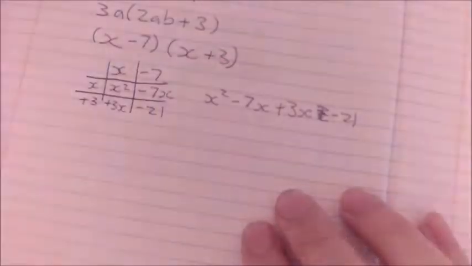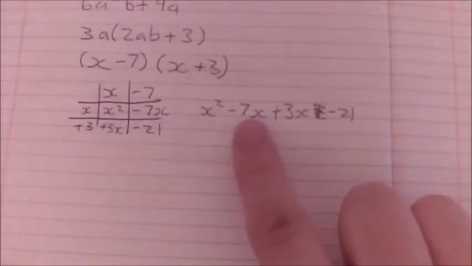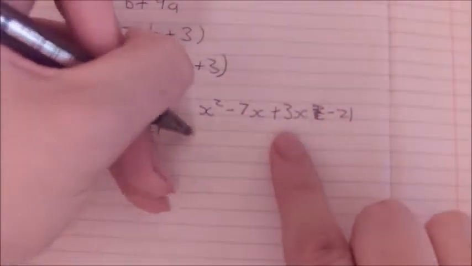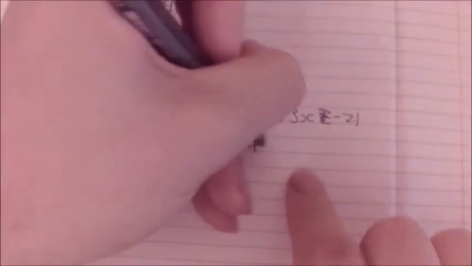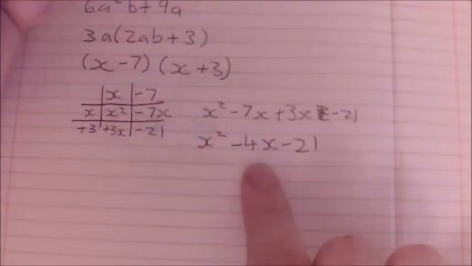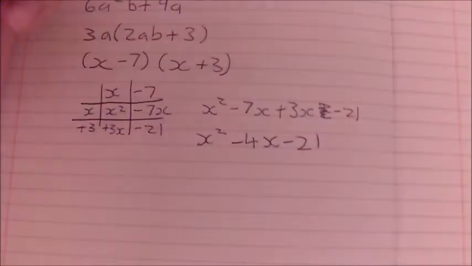If you put all that together, now the minus 7x and the plus 3x will make minus 4x. And then obviously minus 21 at the end. So we've got x squared minus 4x minus 21.